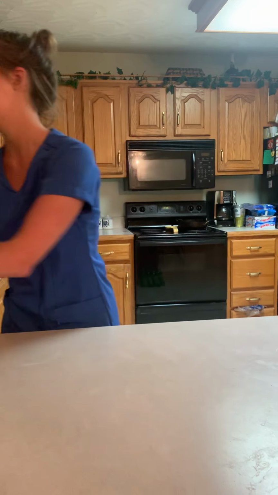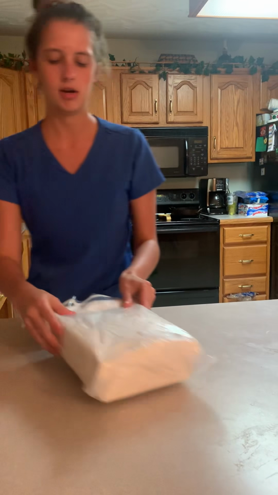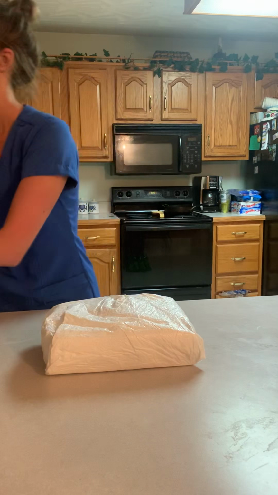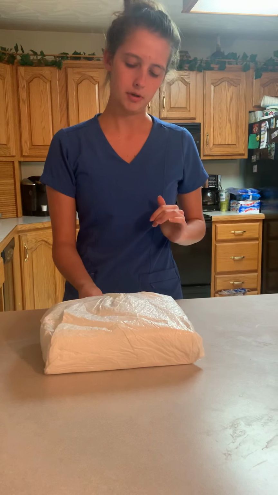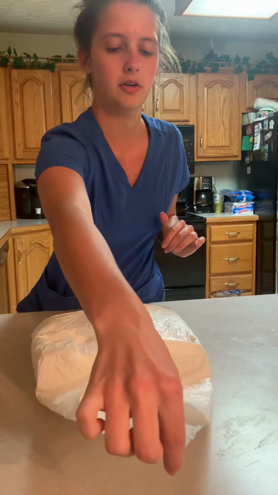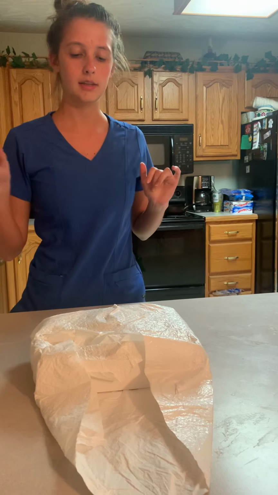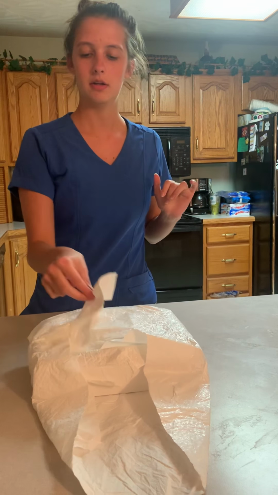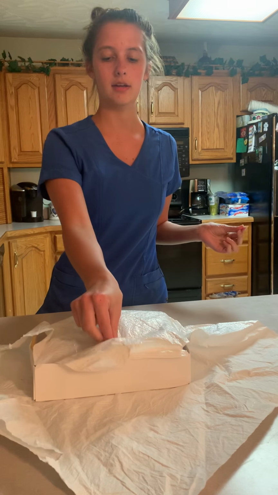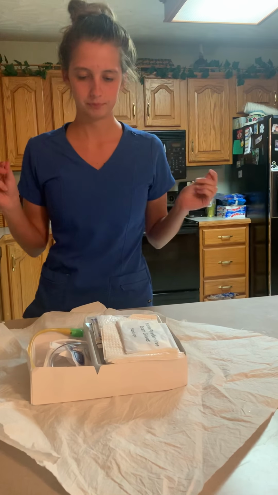Okay, next we're going to go ahead and get our catheter kit tray ready to go. Alright, so we're going to open up the kit, and we're going to open away from us first. And then we're going to open to the side of us first, and then to the other side of us first, and then down.